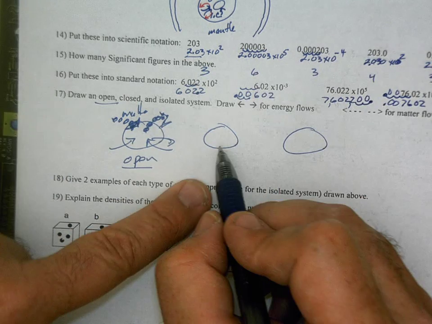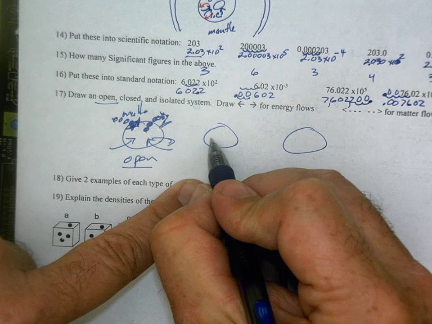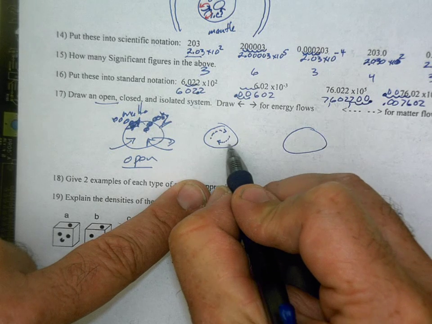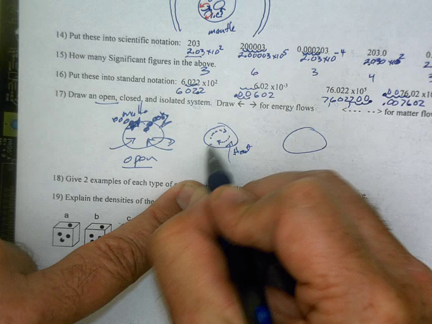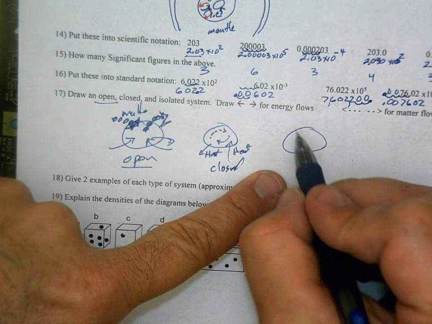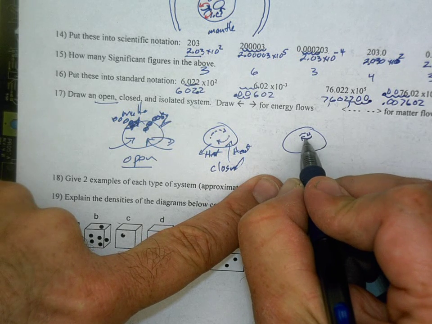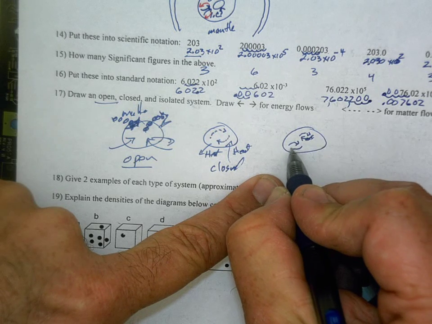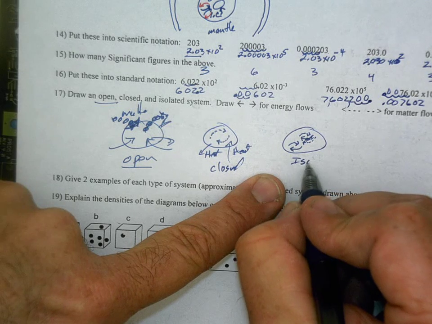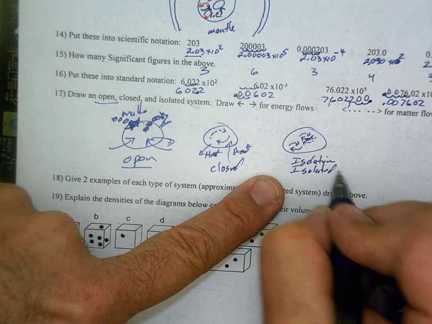Over here we wanted a closed system. Matter, the dotted ones, is trapped inside in a closed system, but heat can still come in and out, or other types of energy. So this is closed. And this is our isolated system. In theory, the matter is trapped in there, and energy is also trapped in there. So this would be isolated.